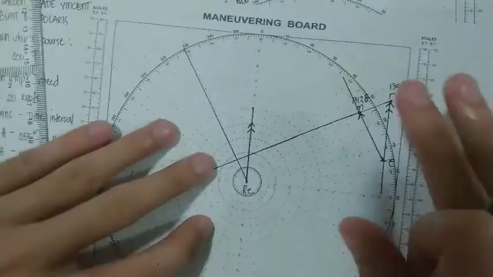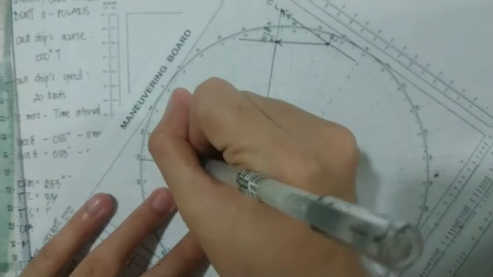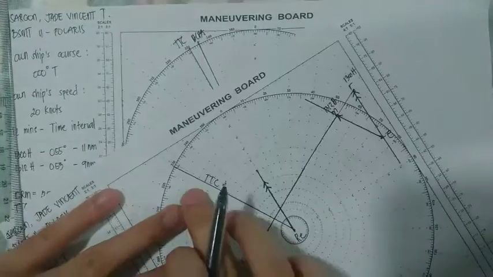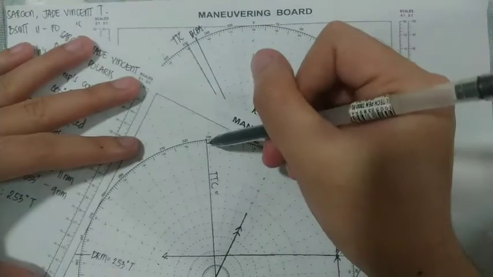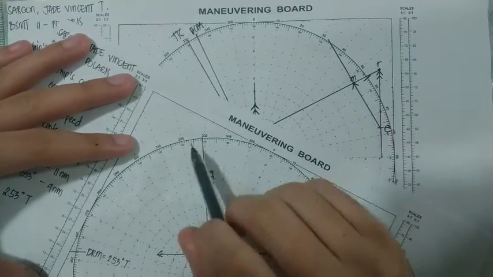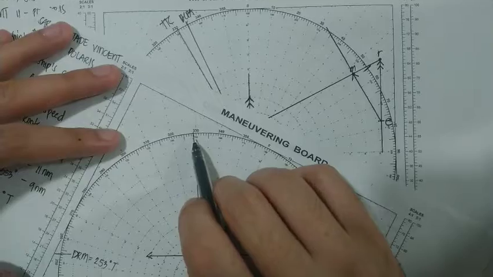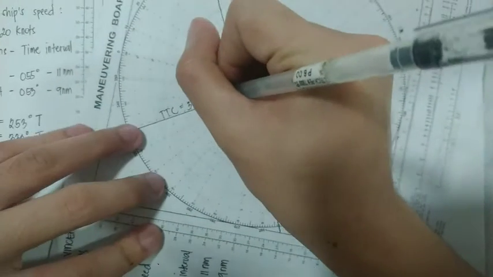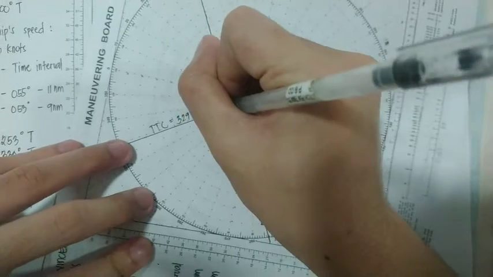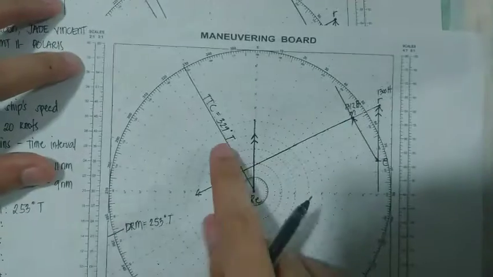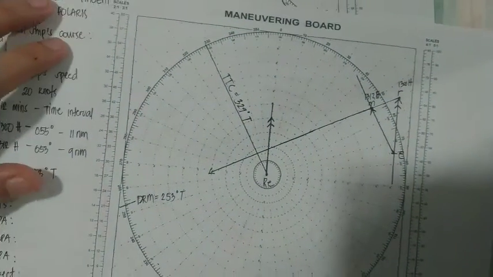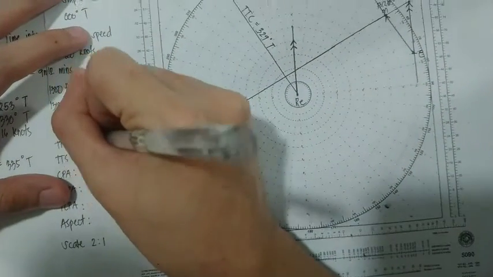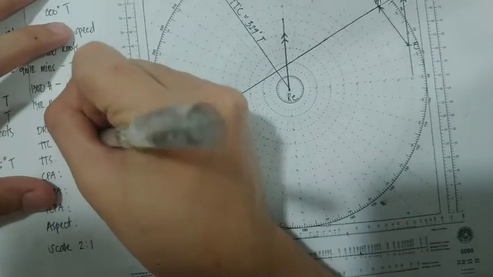So na-drag na siya. So imong labelan og TTC or target true course equals, imong tan-awon kung asa siya natunong. So natunong siya sa 329. Natunong siya sa 329. So TTC equals 329 degrees true. After nimo kuha sa TTC, imo ibutang TTC equals 329 degrees true.